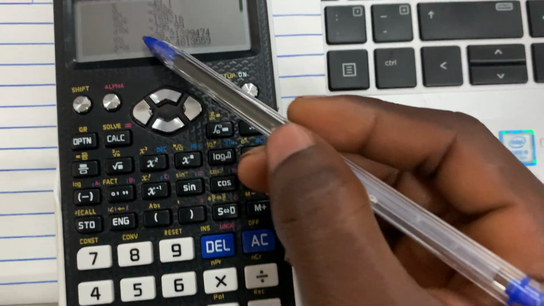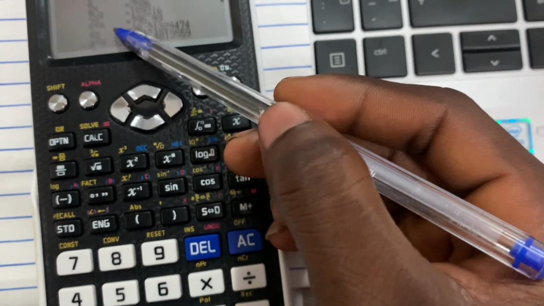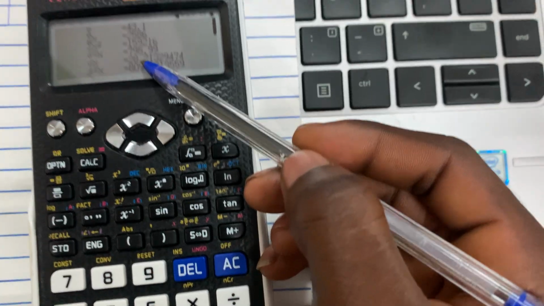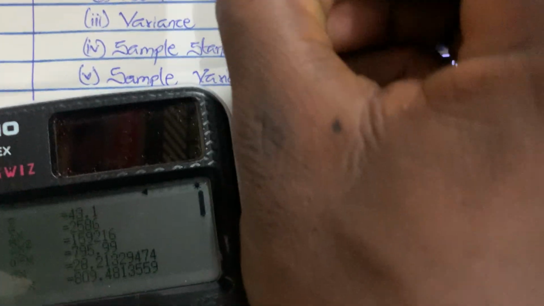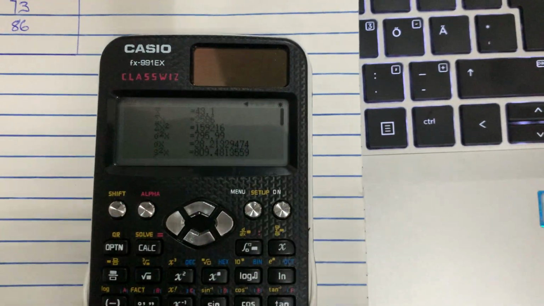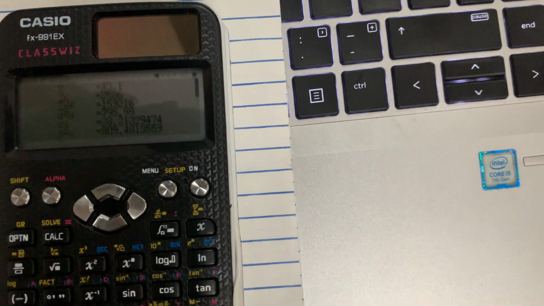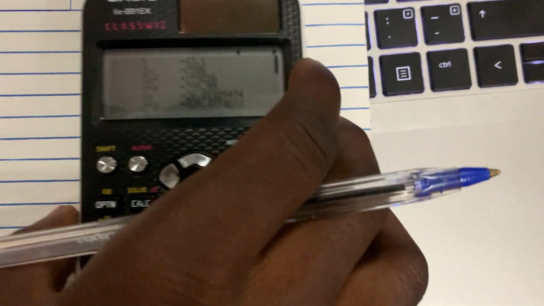So the answer for the variance: let's write standard deviation first. That is 28.2, right? Then the variance, what's the answer? That is 795.99.